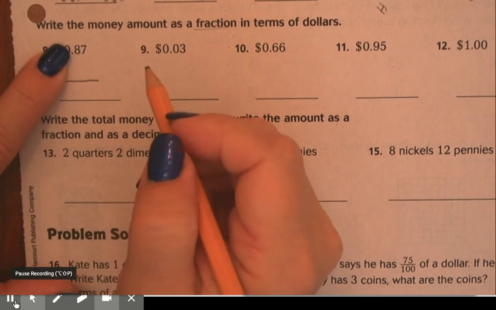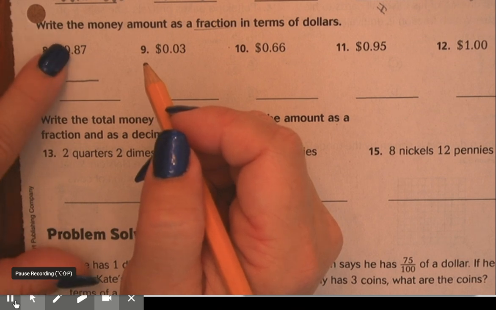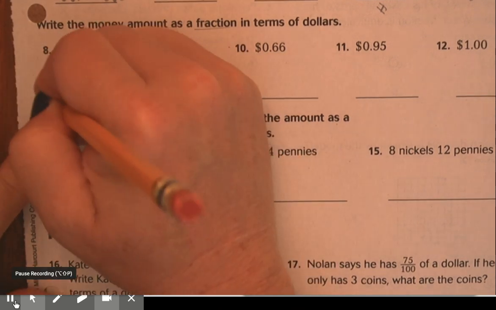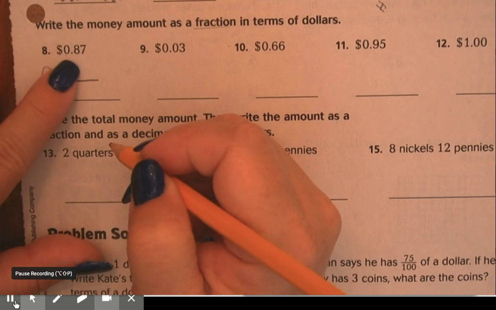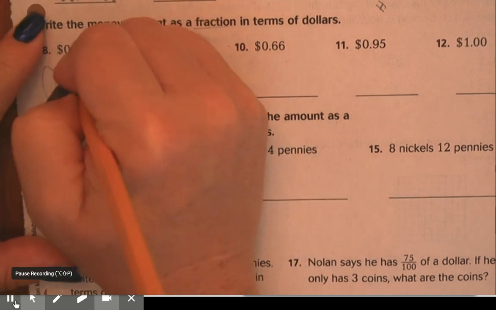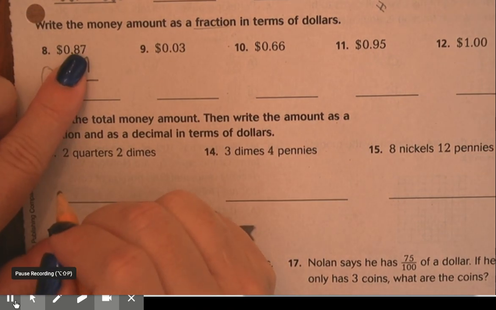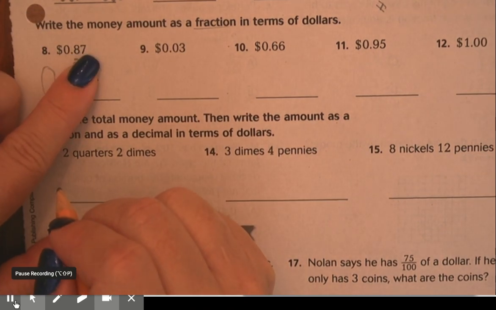This is 87. There are no holes, so I'm not going to put any holes here. And I mean, you could put a 0 there, but you don't need to, because they have a 0 in their holes. So you can have a 0 in your holes here. 87, and it goes to the hundredths place. This is not going to be tenth because there's a 7 in the hundredths.